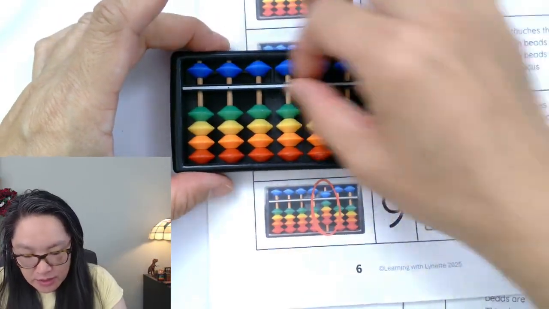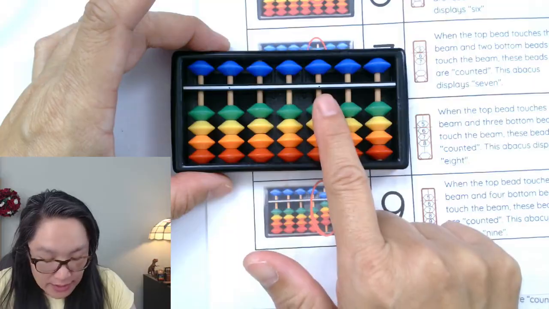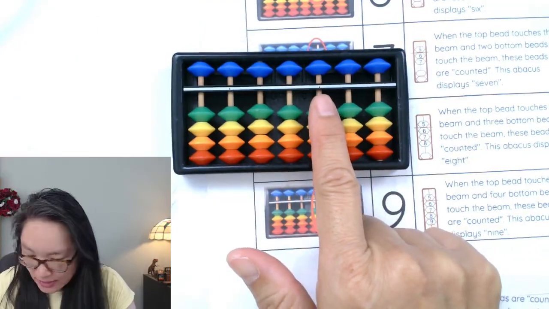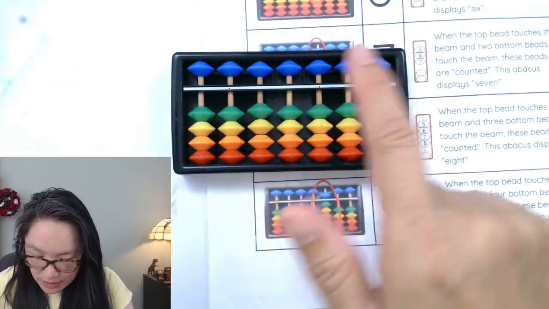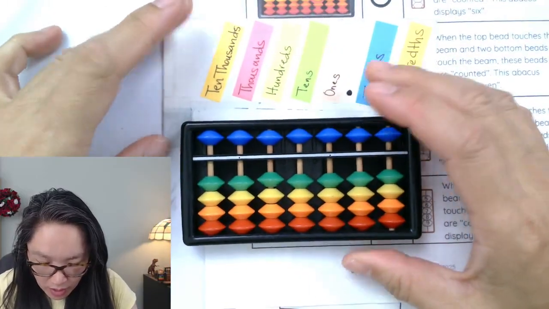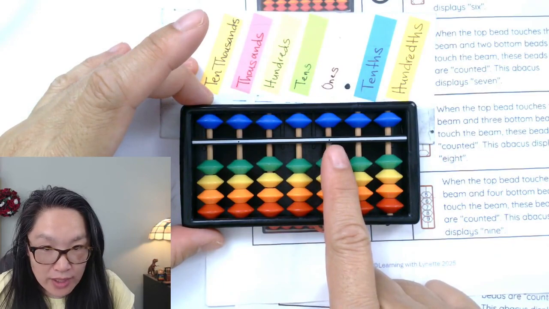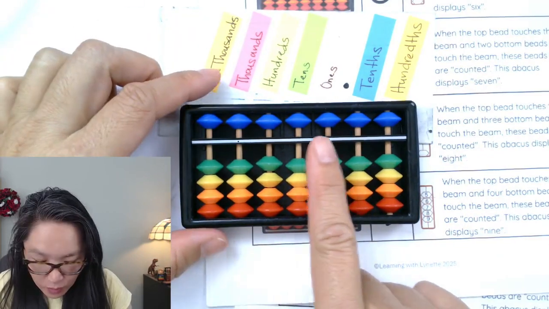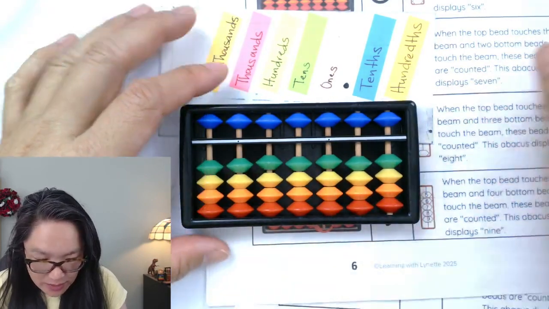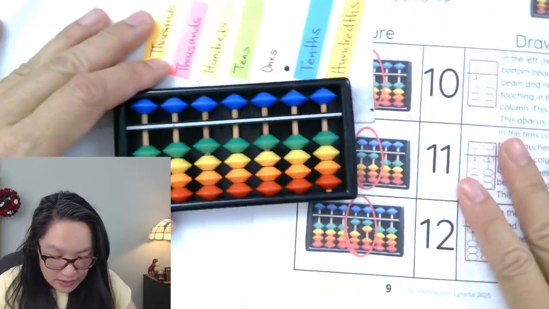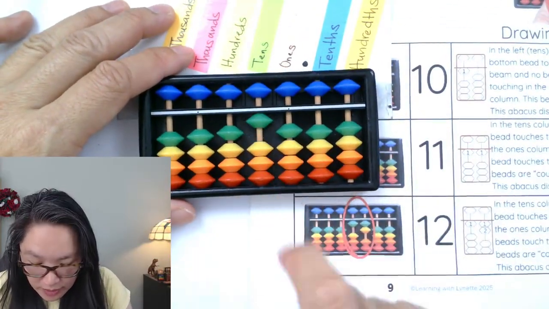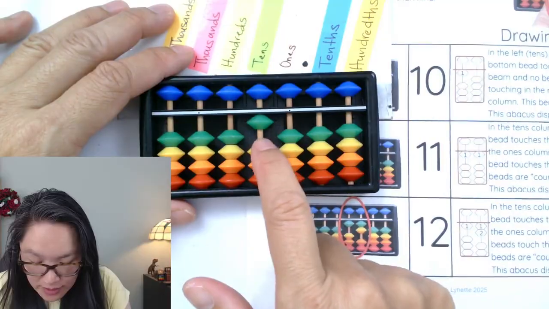Okay, sorry. So when you look at this, this is my ones, this is my tens, this is my hundreds, this is my thousands. So what we're doing is focusing on the place values. Just as we write, we have our ones, our tens, our hundreds, our thousands, our 10,000s. When we look, this is 10. This is 0 and 10.